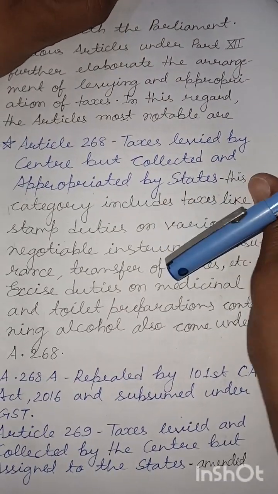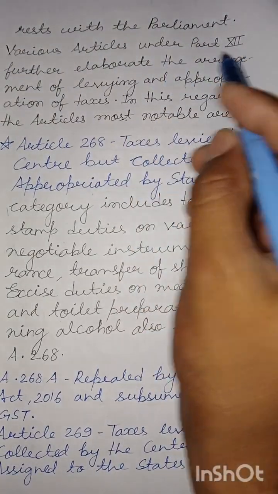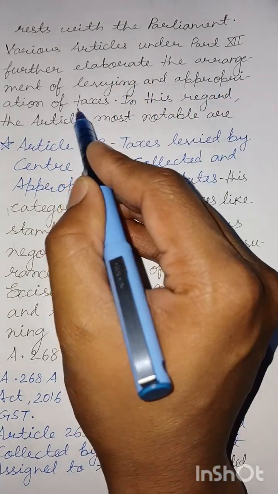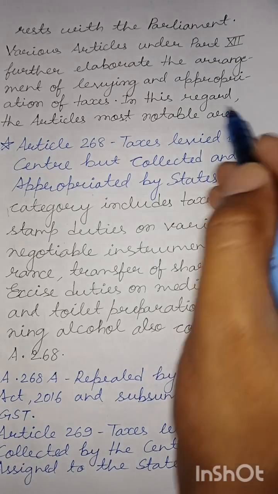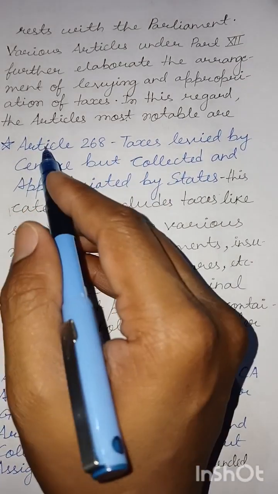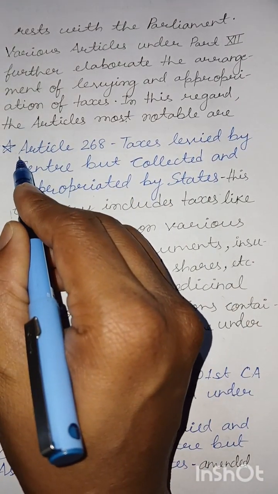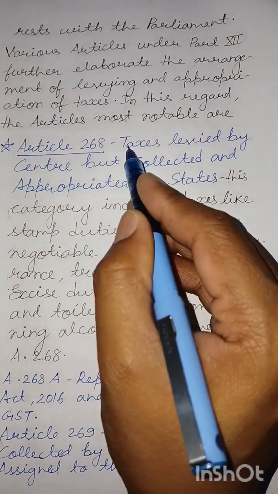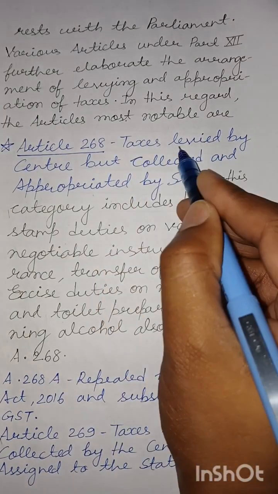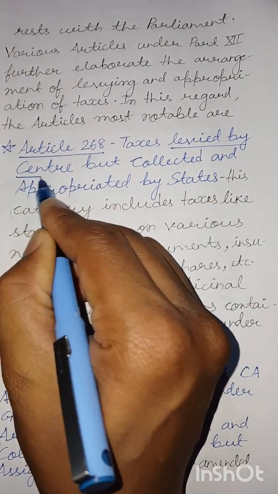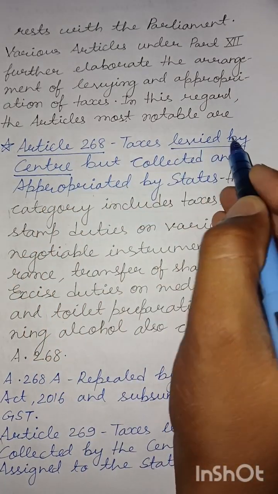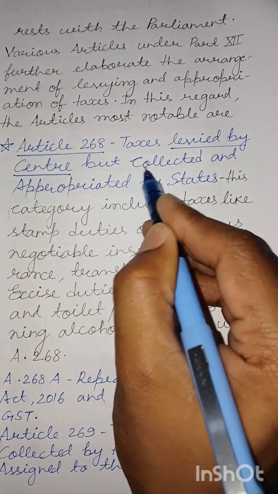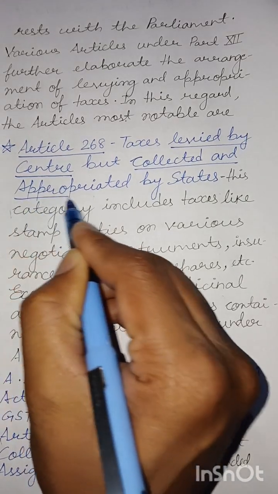Various articles under part 12 further elaborate the arrangement of levying and appropriation of taxes. In this regard, the most notable articles are, so please highlight these articles. First comes article 268, which deals with taxes levied by center. Please be careful, the taxes under article 268 are levied by center but collected and appropriated by state.